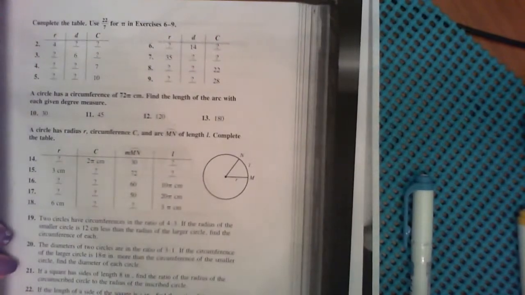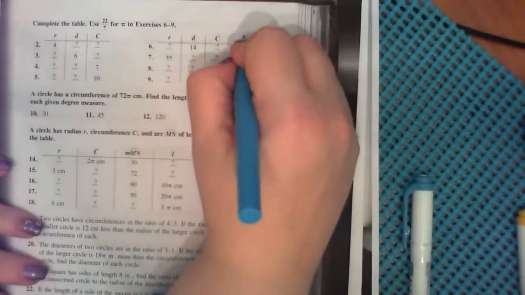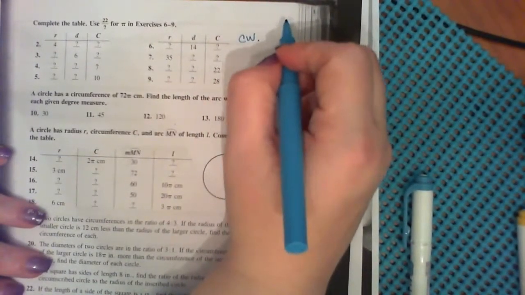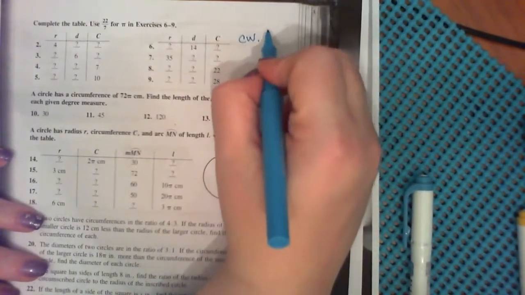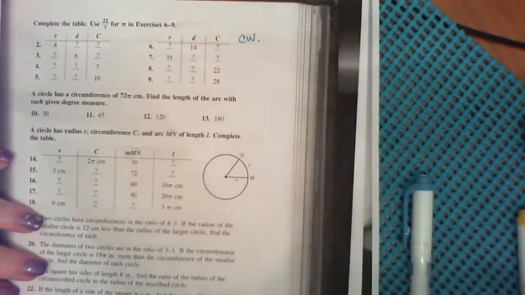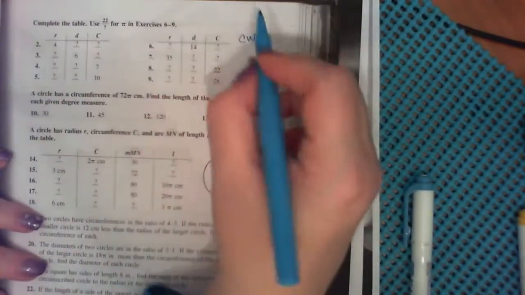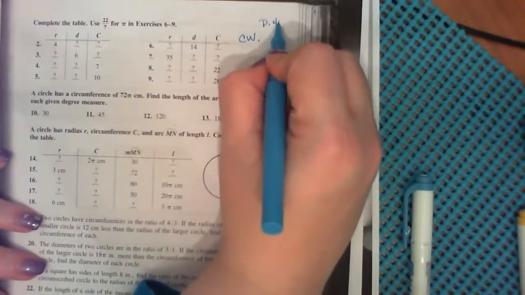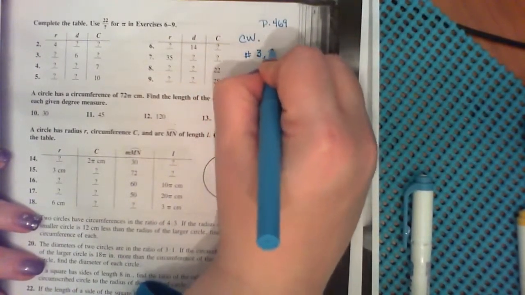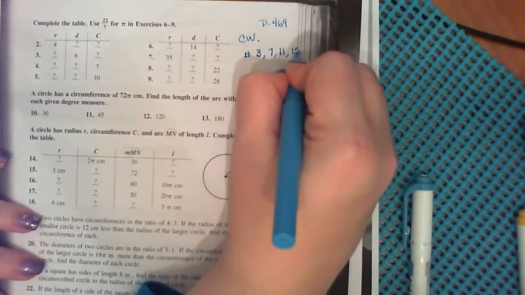Which means you should be able to do every last bit of classwork and homework in this section. So I know you're wondering what the classwork and homework is. We're only doing one section today, which should make you happy as well. Which means your classwork and homework isn't nearly as big as it was for the other one. So on page 469, the classwork is numbers 3, 7, 11, and 15.